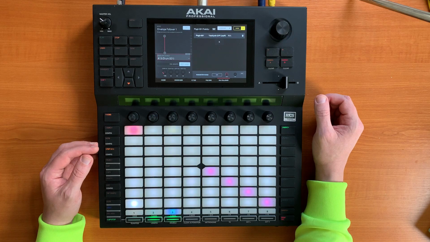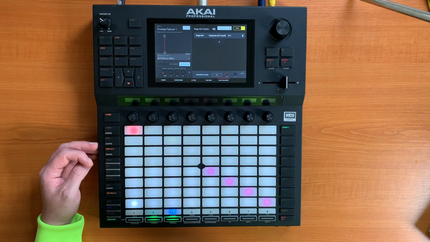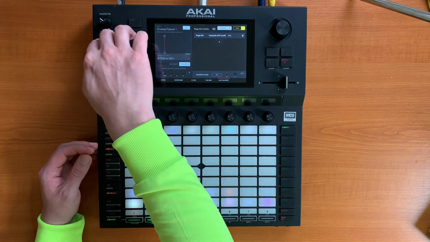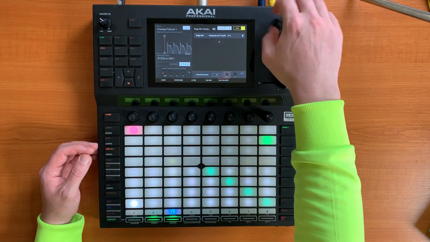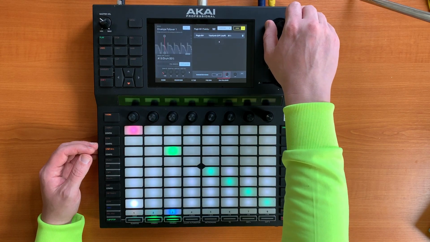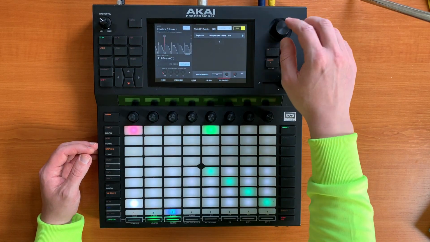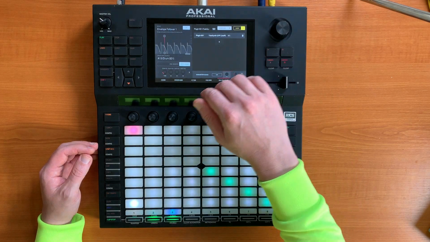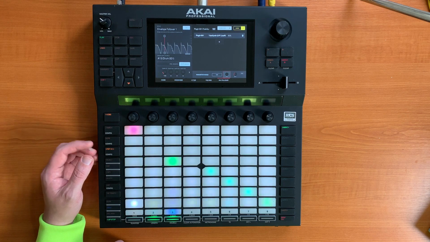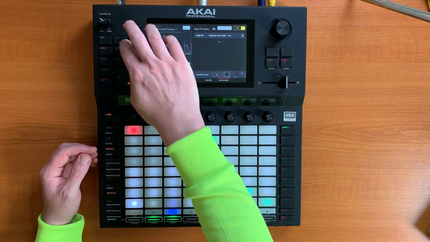So, for instance, I think the cutoff is now too high. I want to lower it. I can just do it over here. Have a look. Or flip it again. This is like a techno pattern already. Sounds to me like it's very cool.